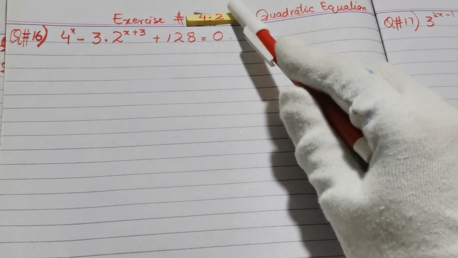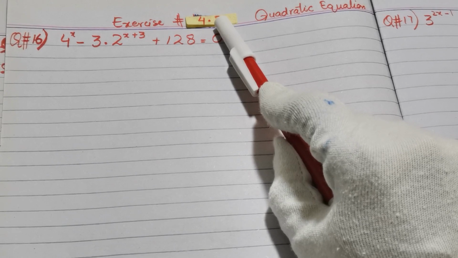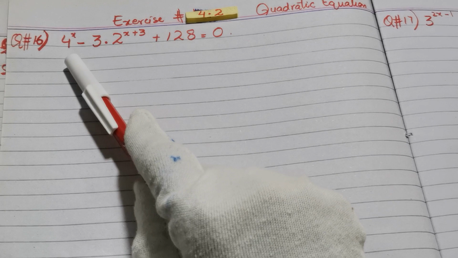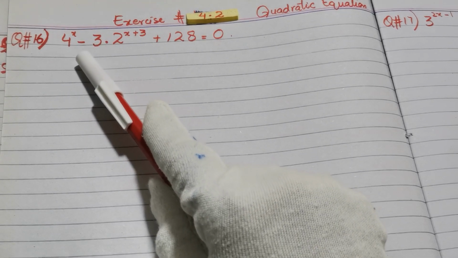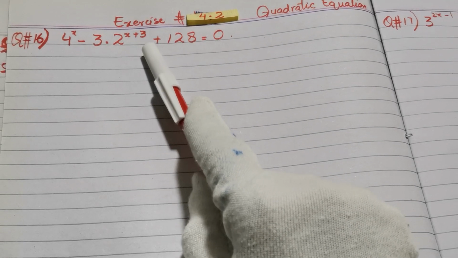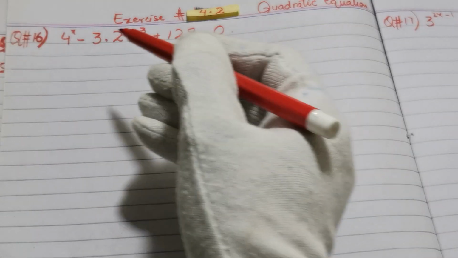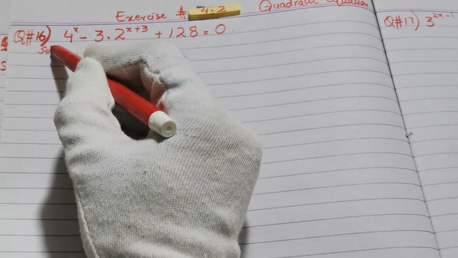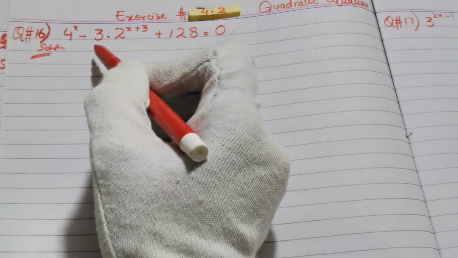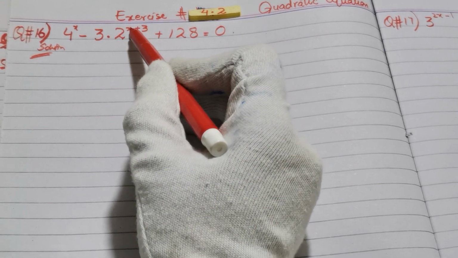Today I'm going to teach you exercise 4.2 of quadratic equations, question number 16. Solve 4 raised to power x minus 3 into 2 raised to power x plus 3 plus 128 equal to 0. Now how to solve this equation? First of all, we will break this power.